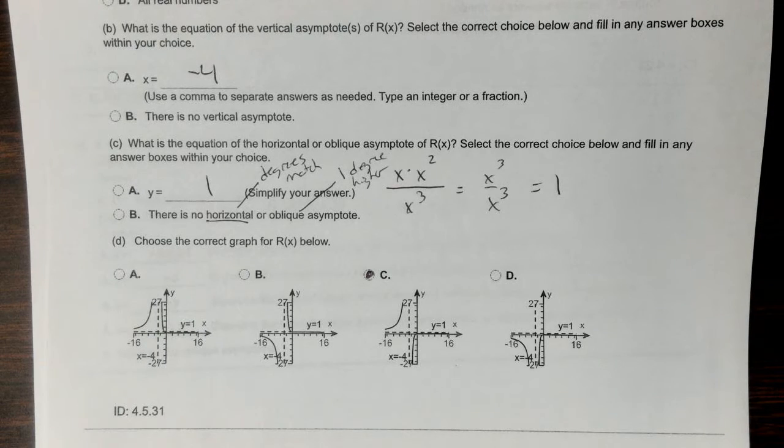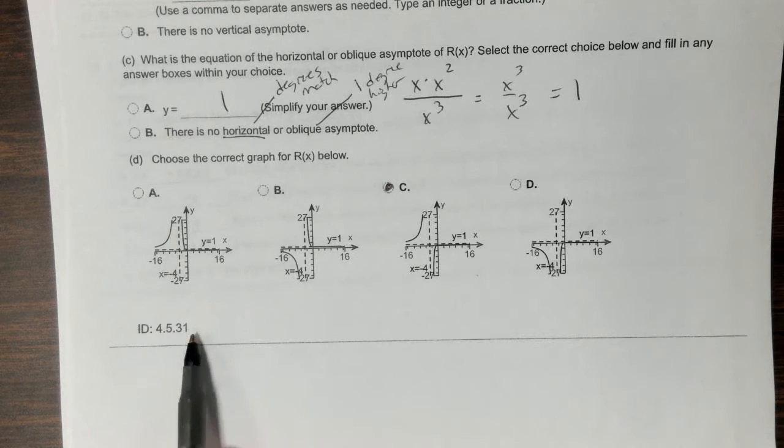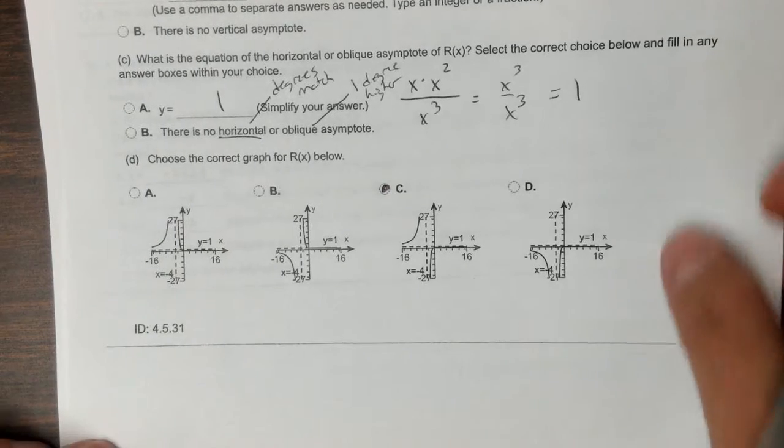Any questions? Okay. And again, this is section 4.5, number 31, if you want to borrow a book and use it to study and look at that set of numbers.